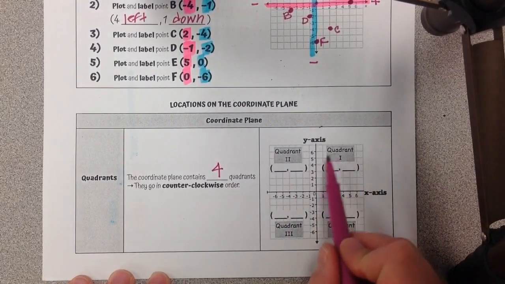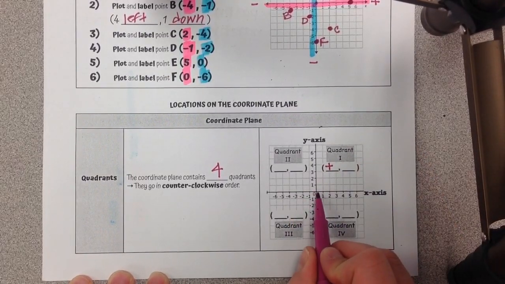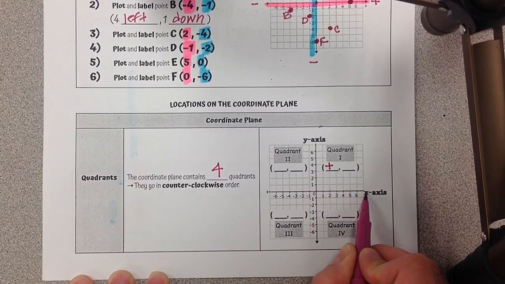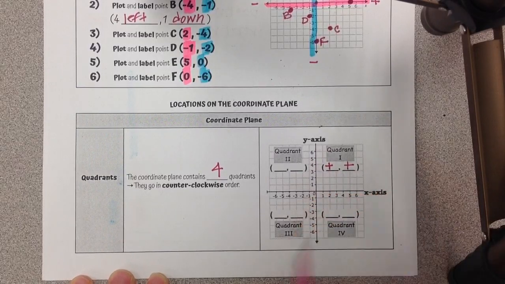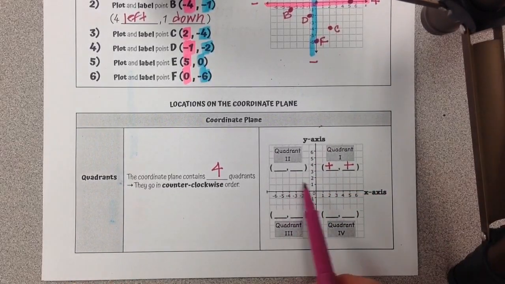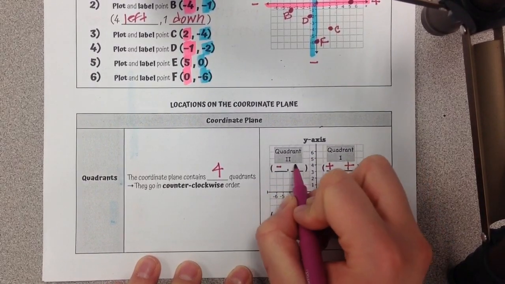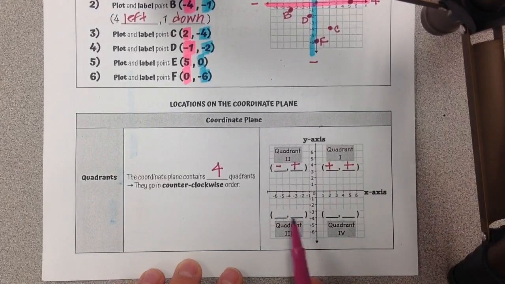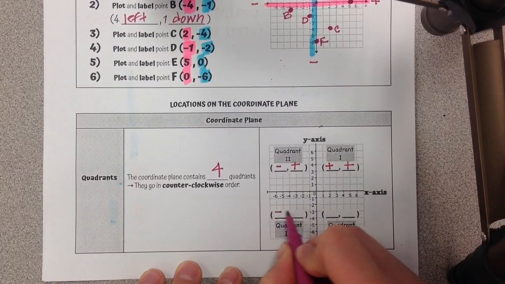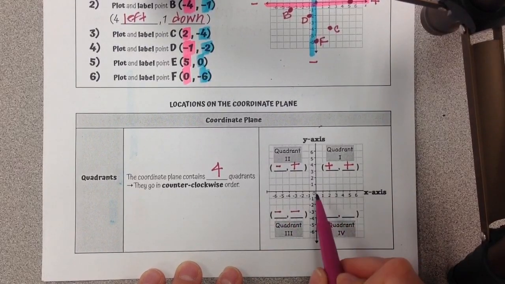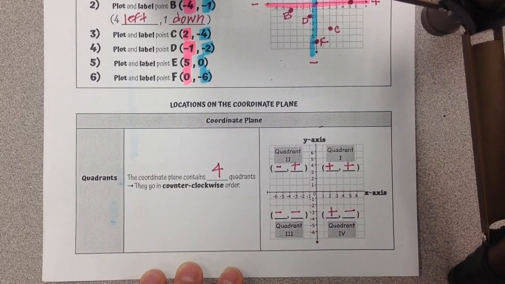All of my ordered pairs in quadrant 1 are going to have positive x values, because all of these are positive to the right of the origin, and positive y values because everything up from the origin is positive. Anything in quadrant 2 is going to have a negative x value, but a positive y value. Anything in quadrant 3 is going to have both a negative x value and a negative y value. Quadrant 4, I'm going to have a positive x value, but a negative y value.